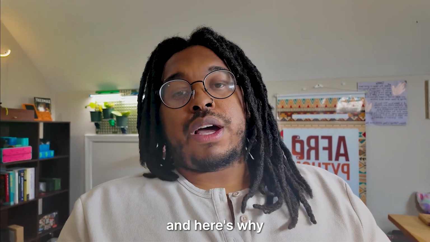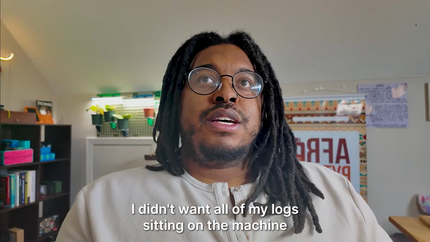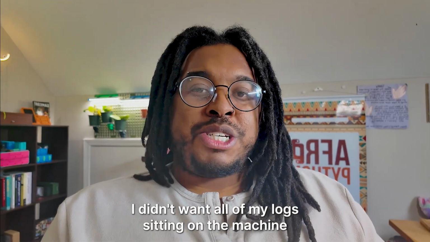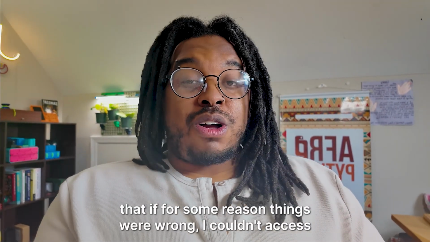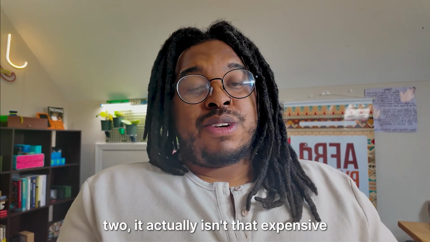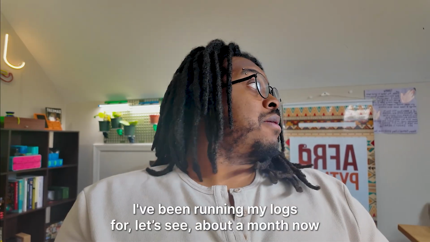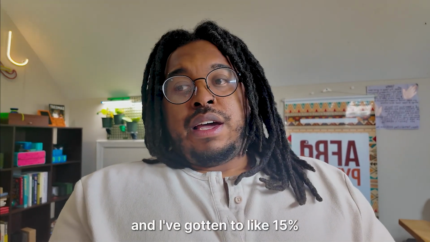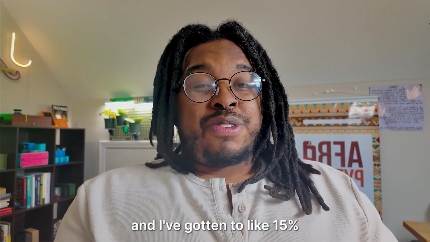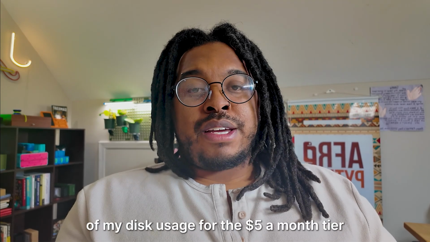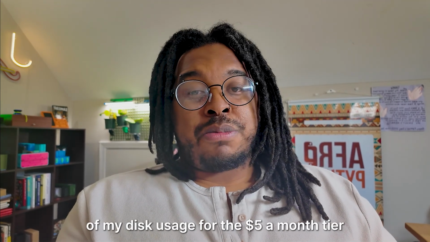And here's why. I didn't want all of my logs sitting on the machine that, if for some reason things were wrong, I couldn't access. Two, it actually isn't that expensive. I've been running my logs for about a month now, and I've gotten to like 15% of my disk usage for the $5 a month tier.